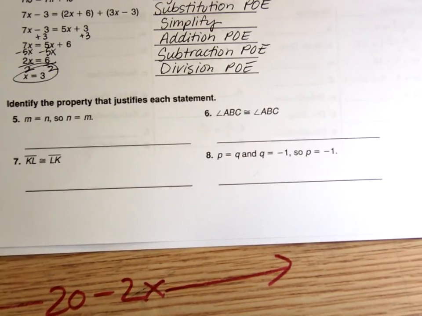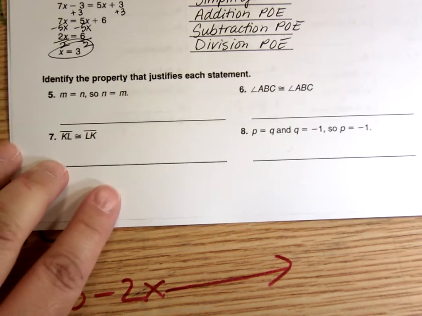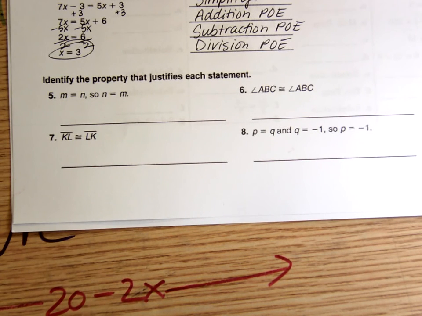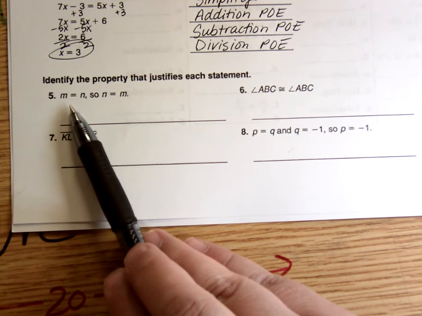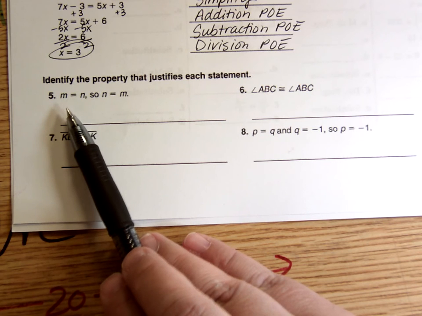Okay, looking down here, identify the property that justifies each statement. If you don't have this worksheet in front of you or you haven't tried it, and you're just using this to help you, please feel free to pause it and try them yourself. It's always the best idea to see if you can try something yourself first before someone else shows you, especially if you have a little experience with it.